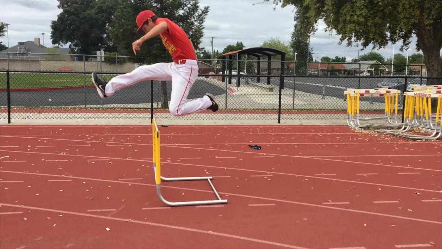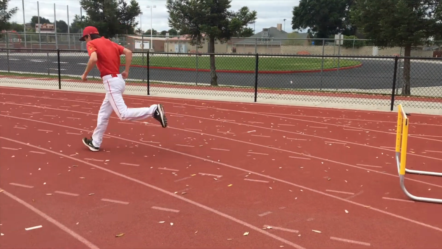The joint chosen was the hinge, which is a synovial hinge joint between the humerus in the upper arm and the radius and ulna in the forearm.